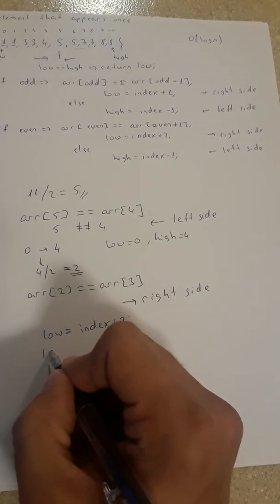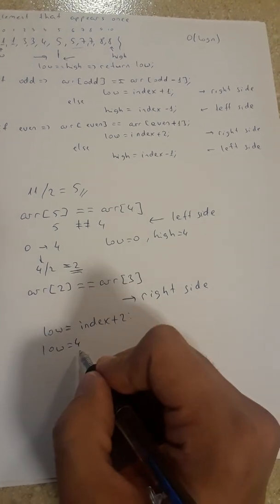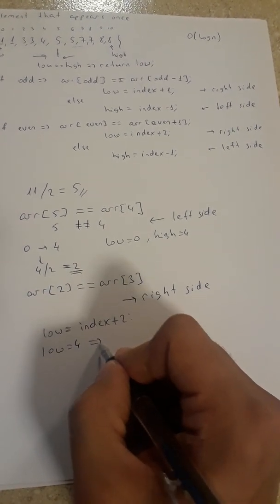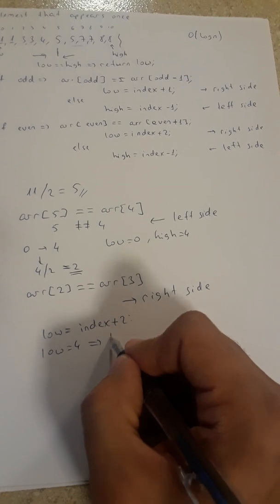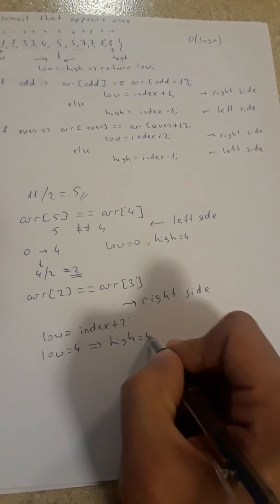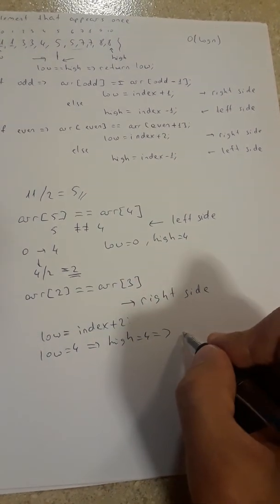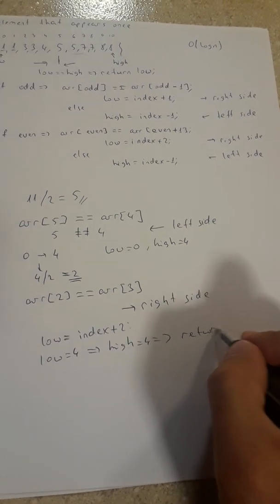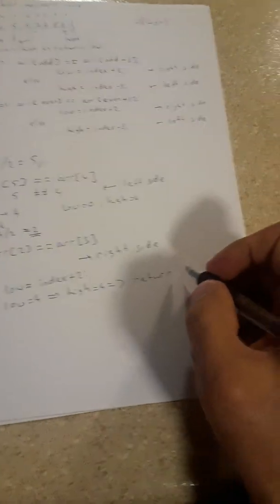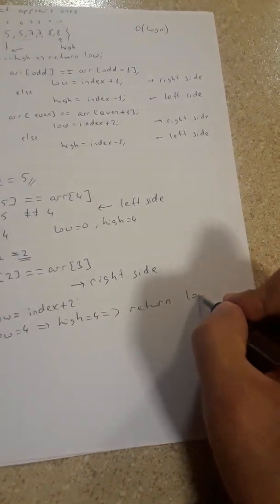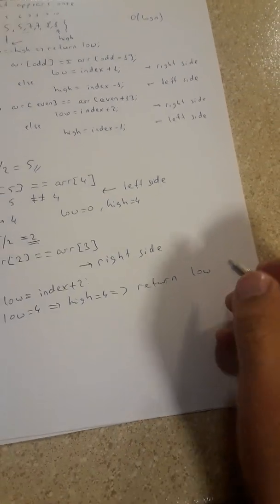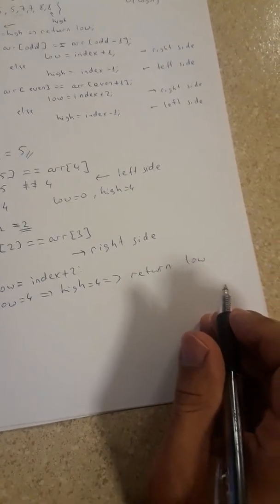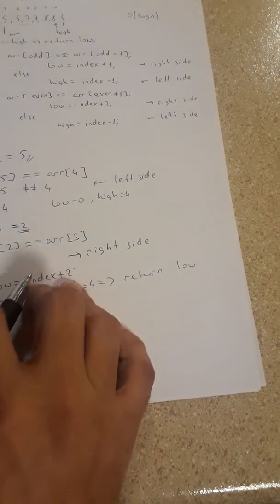At this point we will see that our low pointer is 4 and it is equal to our high pointer, which is also 4, and in that case we will just return the value of one of these pointers, and it will be the actual result that we are looking for.